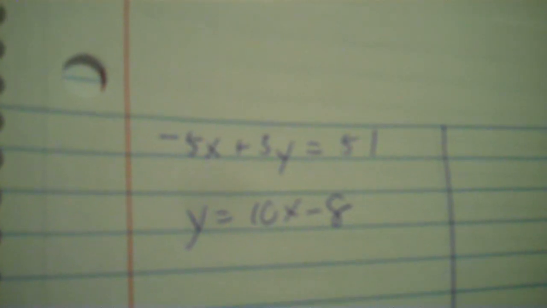Okay, so the first system, negative 5x plus 3y equals 51, and then y equals 10x minus 8. So you have to solve for x and y. Alright, I don't have a base there. I don't have a letter by itself. I do here, though. Y is the base. It's equal to 10x plus negative 8. Now, that means I'm using the substitution method.